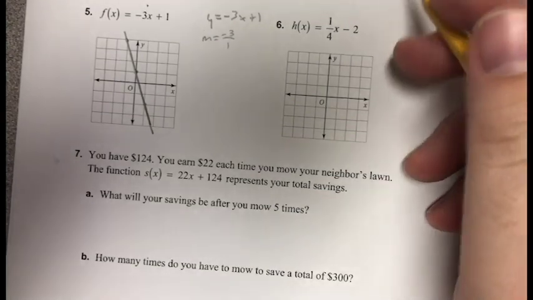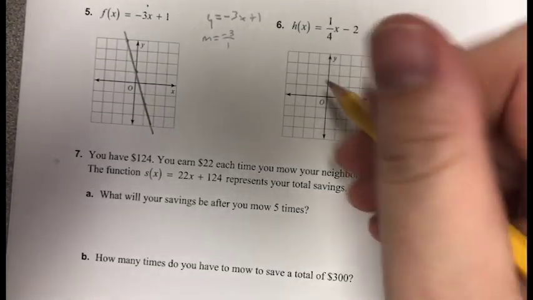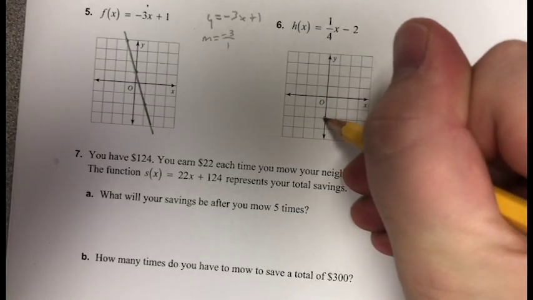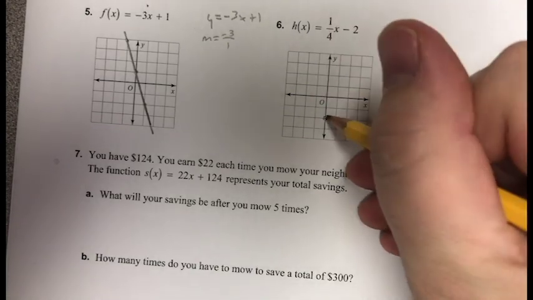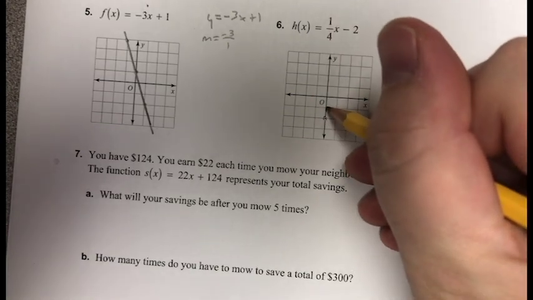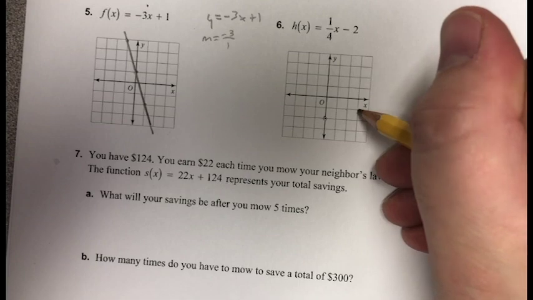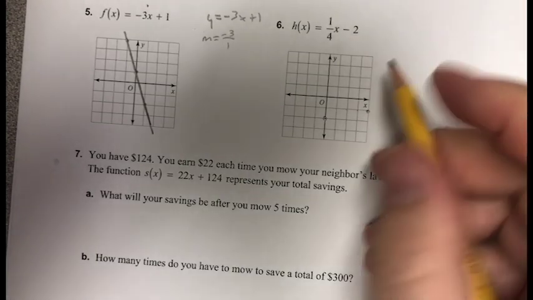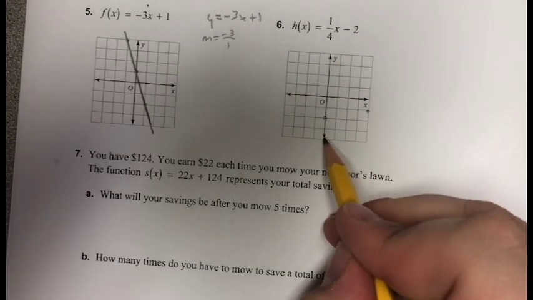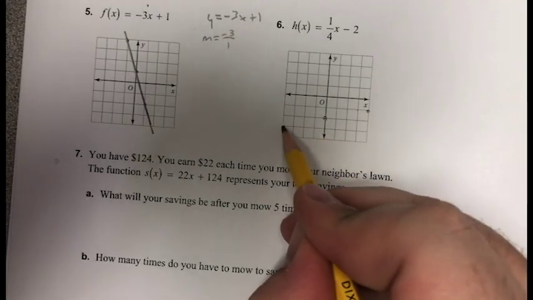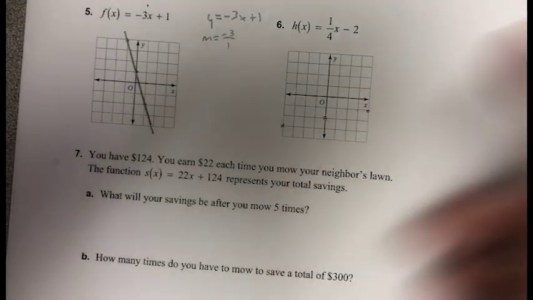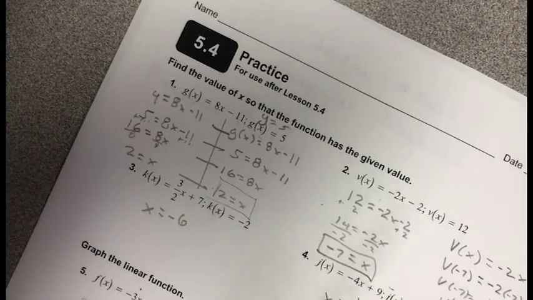Same thing with number 6. I have a y-intercept of negative 2, and it's got a positive 1, so I'm going to go up 1 and to the right 4. 1, 2, 3, 4. And I need to do the same thing in the opposite direction, so I work backwards, and I would get to there, and then I would do my line again.